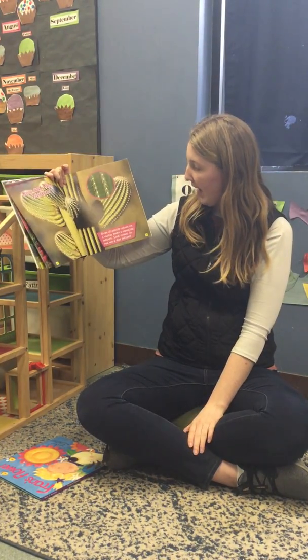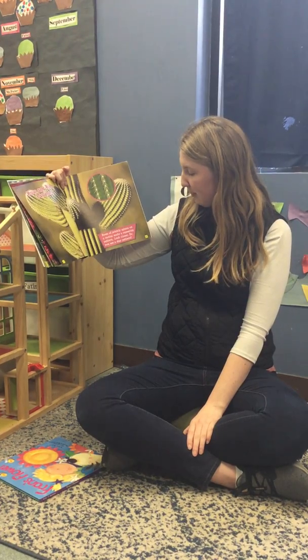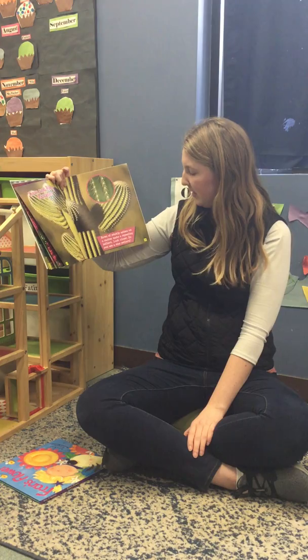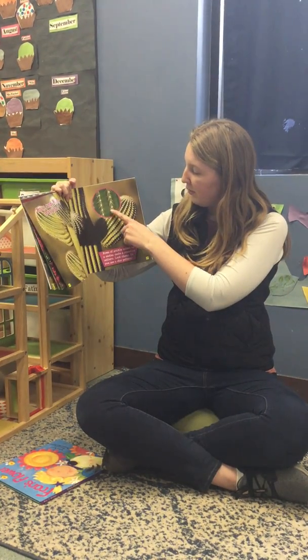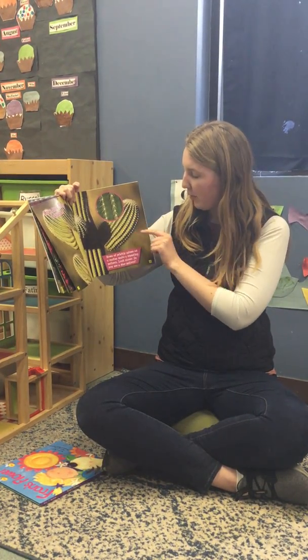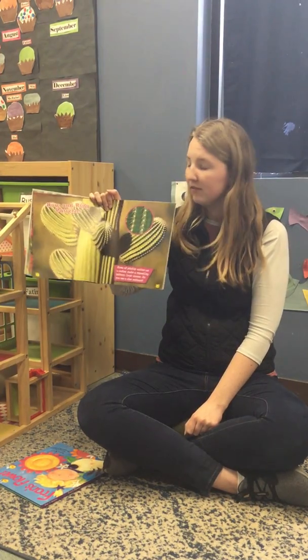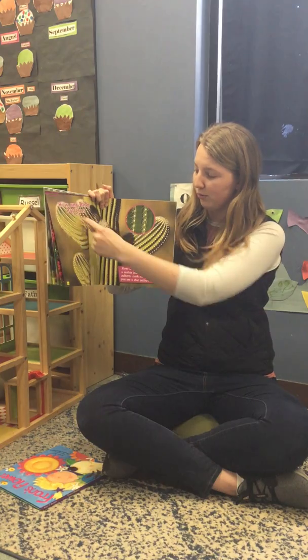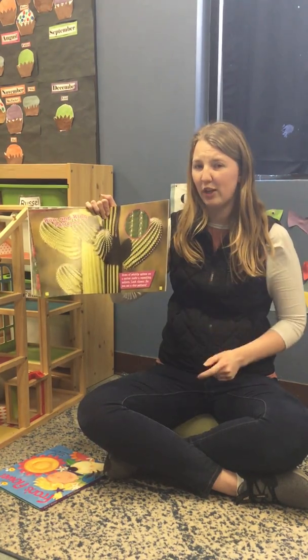Row and ring patterns. Rows of prickly spines on a cactus make a repeating pattern. Look closer. Do you see a star pattern? If you look here, you can see that each of the prickles is shaped like a star. It's got a star pattern on it. And then it also has long rows that kind of look like stripes on the cactus.